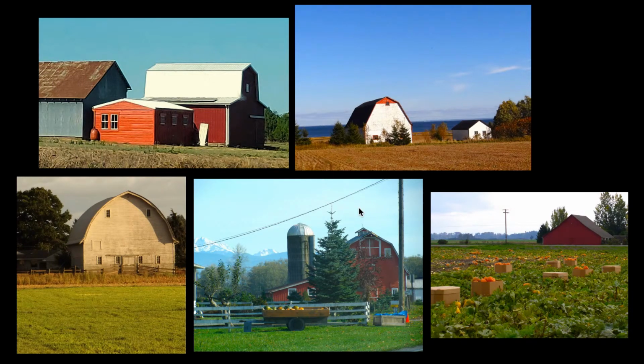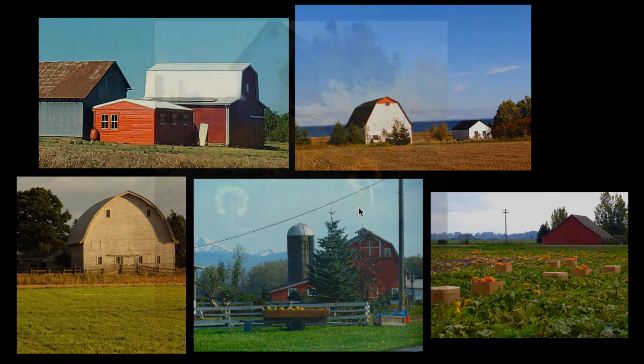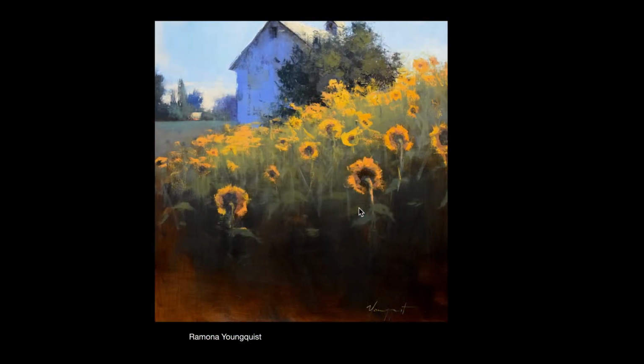The idea of man and nature working hand in hand is sort of shown in the architecture of barns, and they're beautiful. And some artists recreate them in such a beautiful and splendid way. This is the work of a friend of mine, Ramona Youngquist.